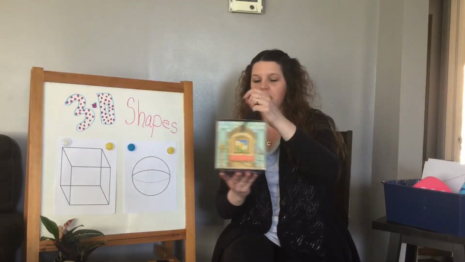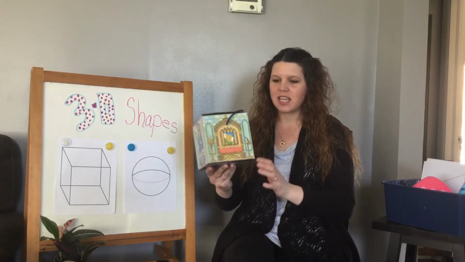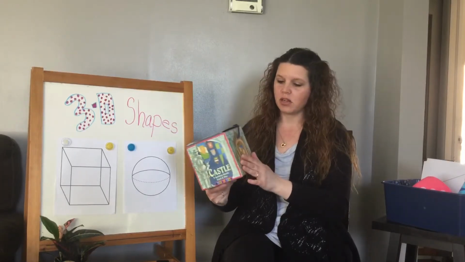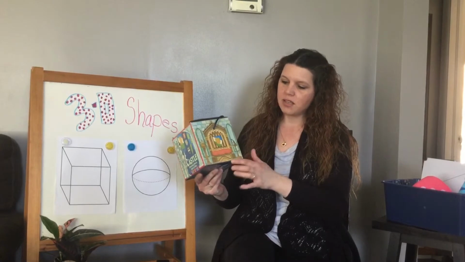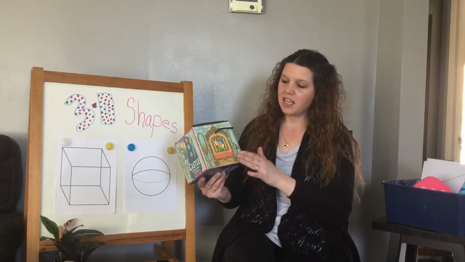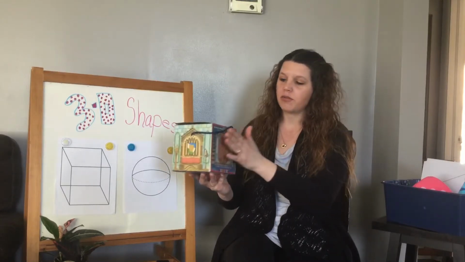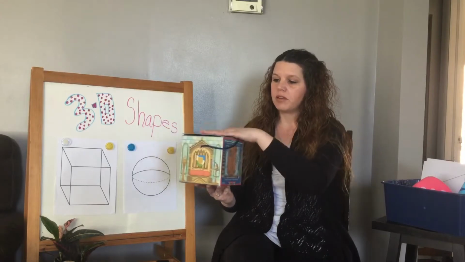Here we have our cube-shaped toy. And let's just take a look at the cube a little bit closer. And if we notice, it has a whole bunch of squares on it. And each one of those square sides or faces on that 3D shape make up the cube.